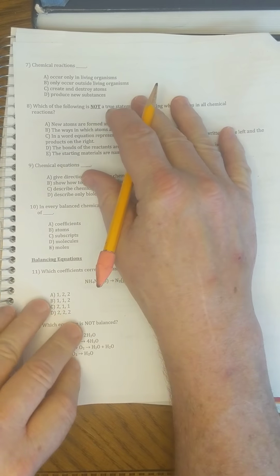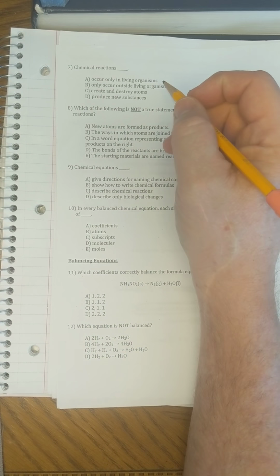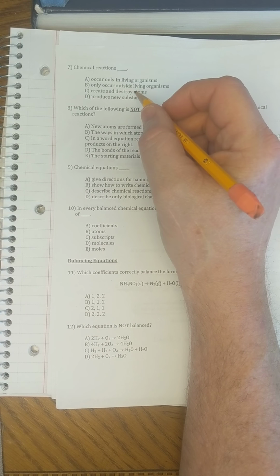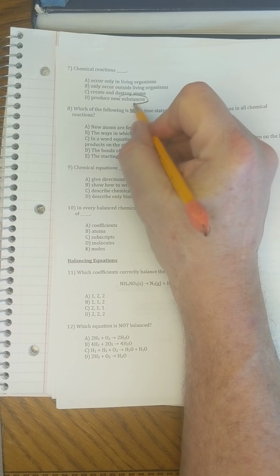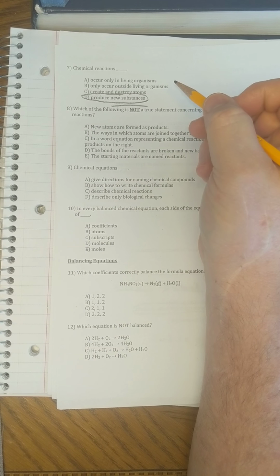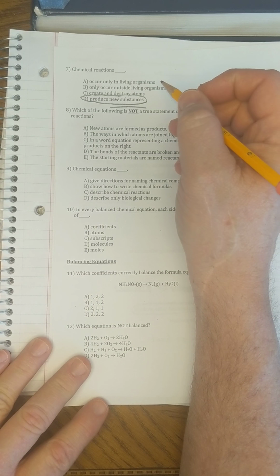A chemical reaction produces new substances. The atoms rearrange themselves, and you have brand new substances with brand new properties.